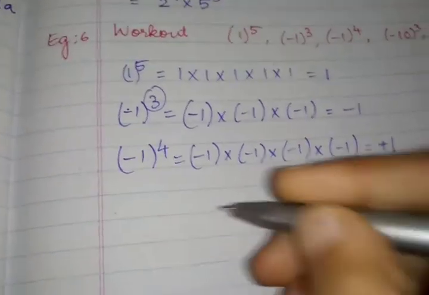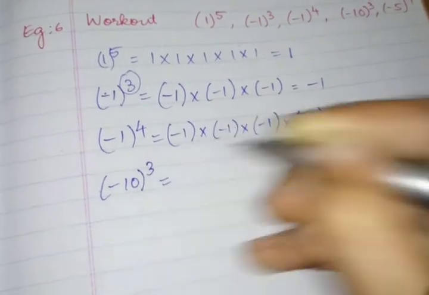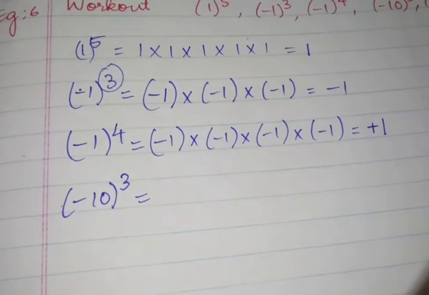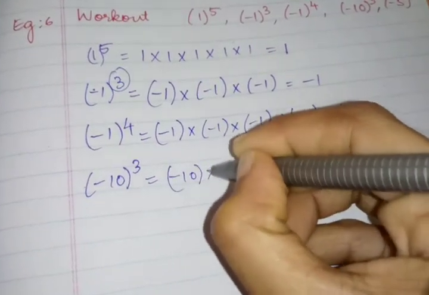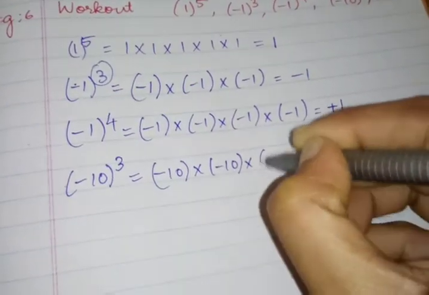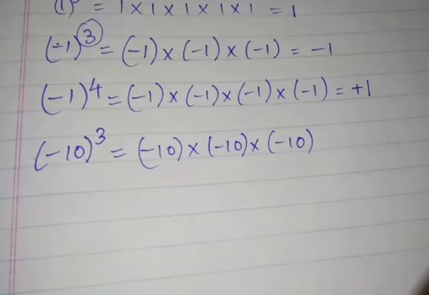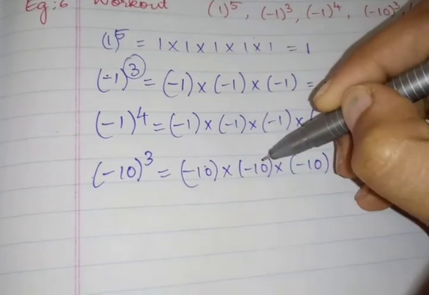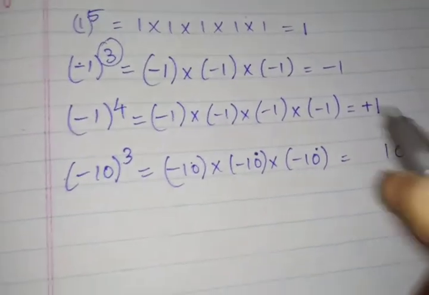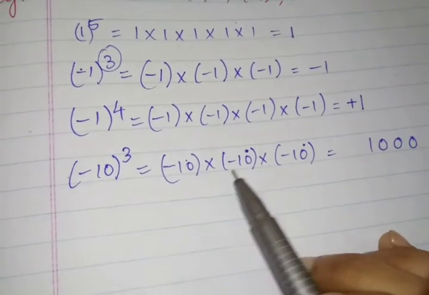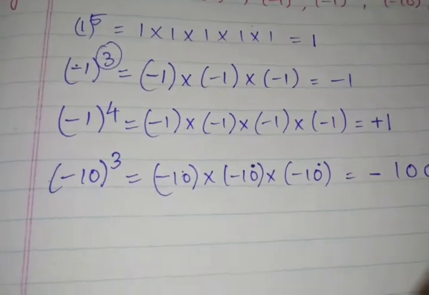Okay. Next, minus 10 the whole power 3. What is the meaning? Minus 10 is multiplied 3 times. Yes. Now 10 into 10, 100. 100 into 10, 1000. Minus into minus, plus. Plus into minus, minus. So minus 1000 is the answer.